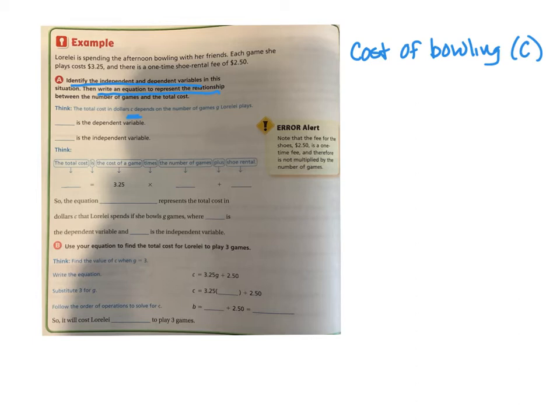Well, how many times did she bowl? I don't know. How many games did she do? I don't know. We don't know the number of games. We'll call that G because they called it that. Those are our two unknowns. How much did it cost her? And how many games did she bowl? Which one relies on the other? Does this affect this, or does cost affect games?